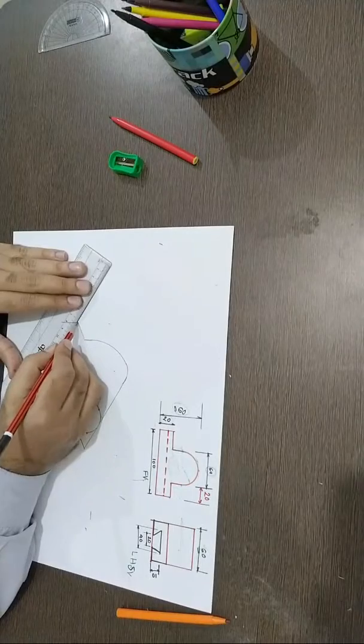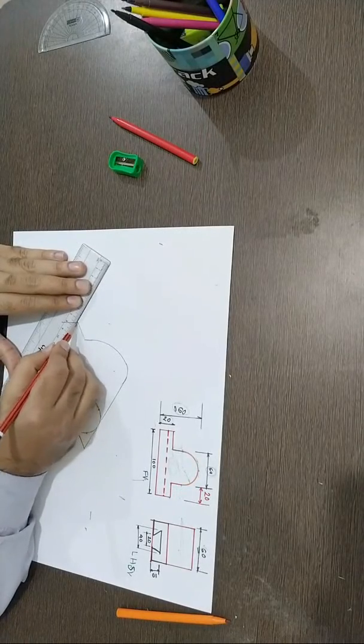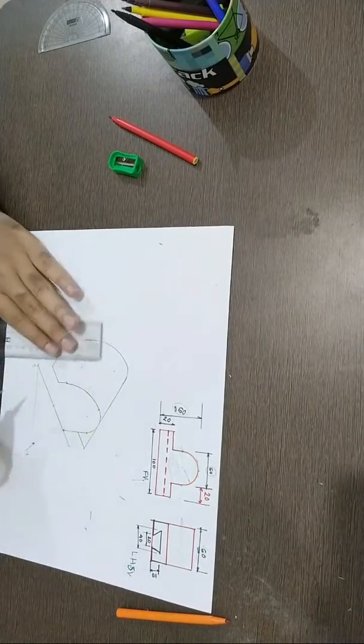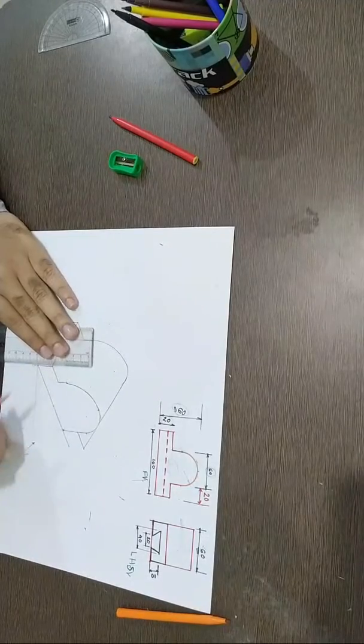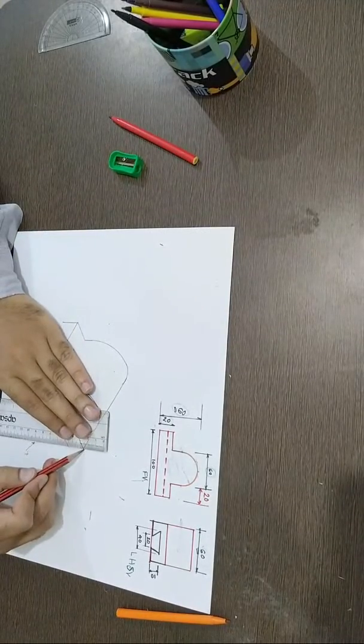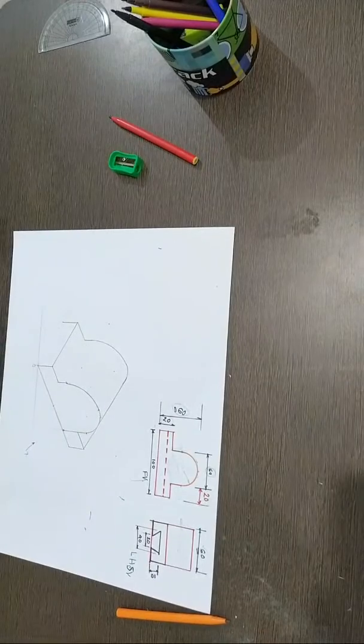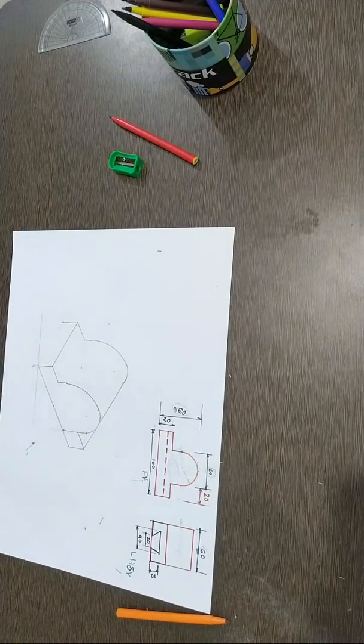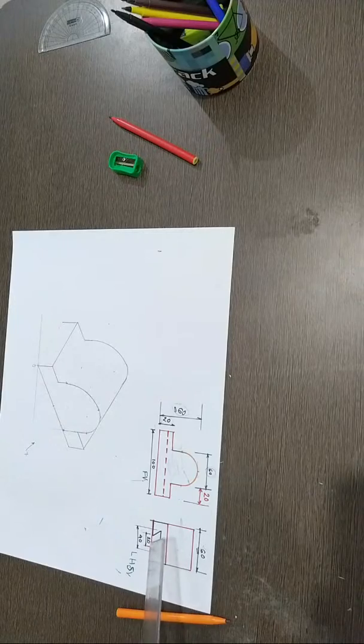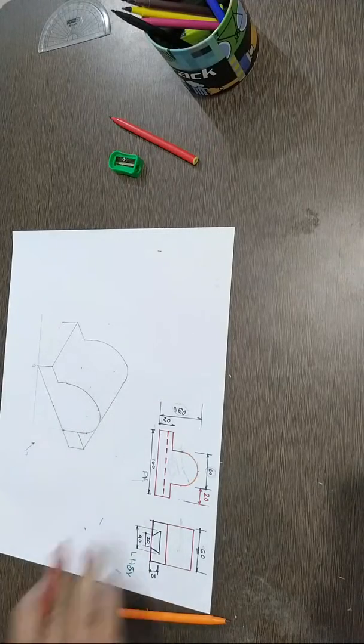Now I'm interested in explaining the last portion of this problem, which is very important: the trapezium slot. Guys, how to draw the trapezium surface on this face, because if you see from the left side, this trapezium is what we are interested in, so we are going to draw the trapezium here.